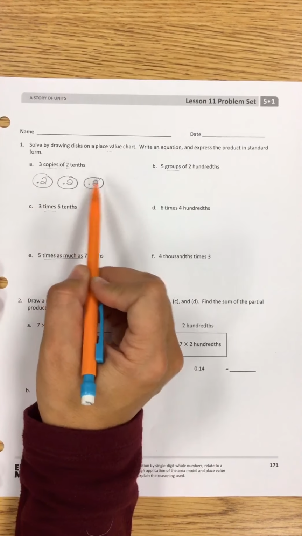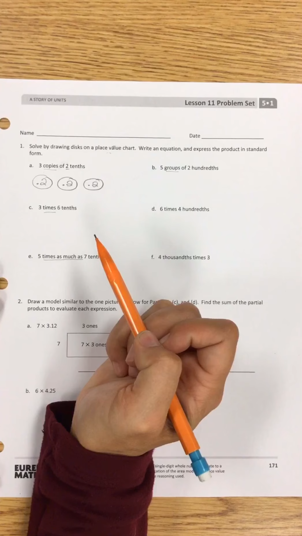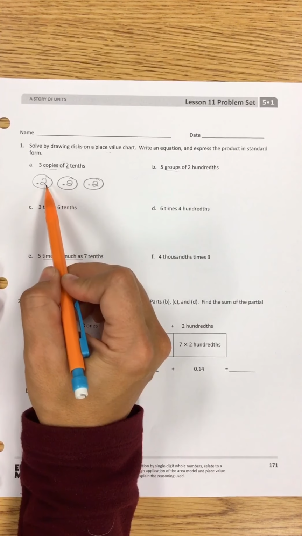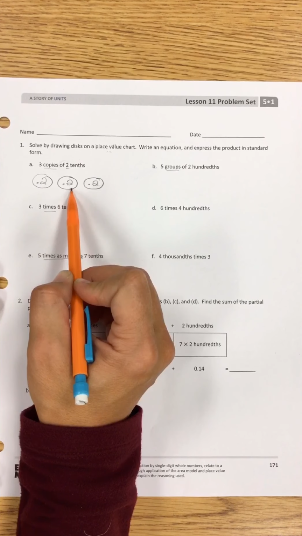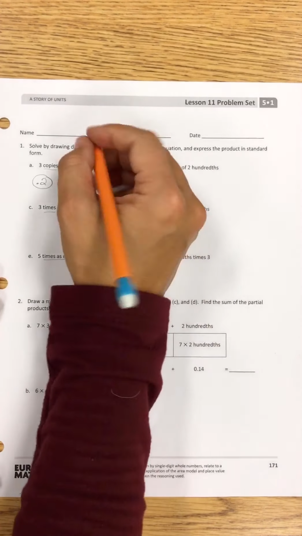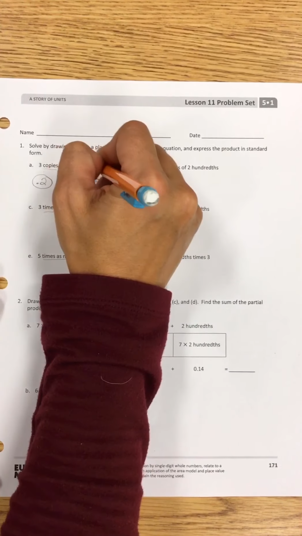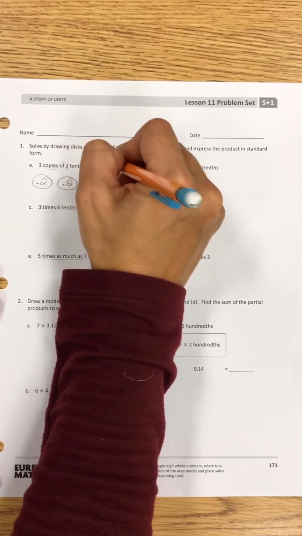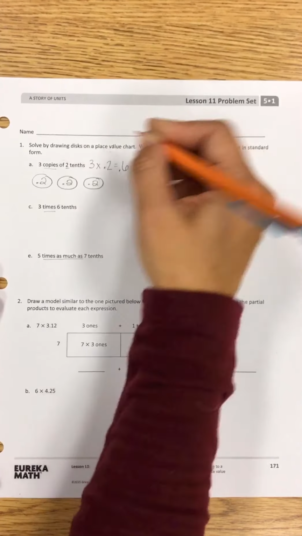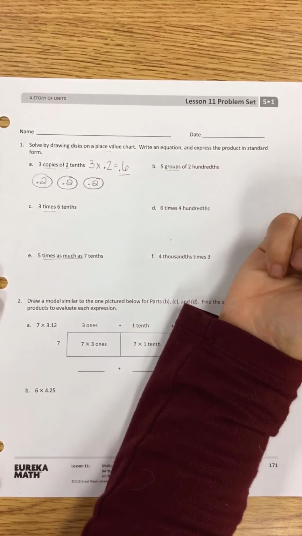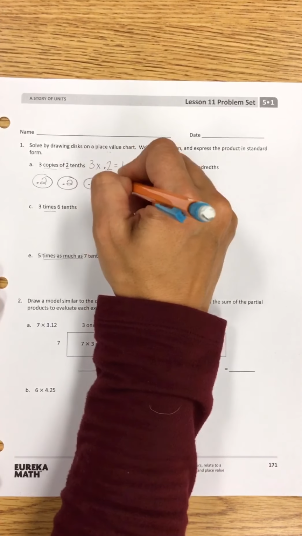So I've got 3 copies of 2/10, okay? If I were to count this out, I'm going to have 2/10, 4/10, 6/10. So this is going to be 3 times 2/10 equals 6/10. You can write it in that decimal form as 0.6, or you can write 6/10.